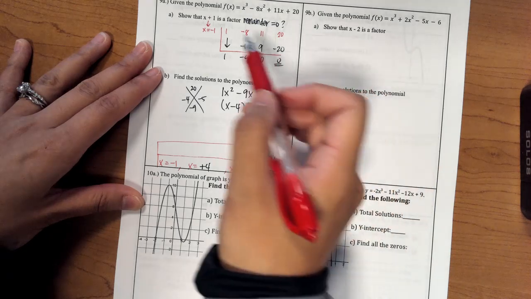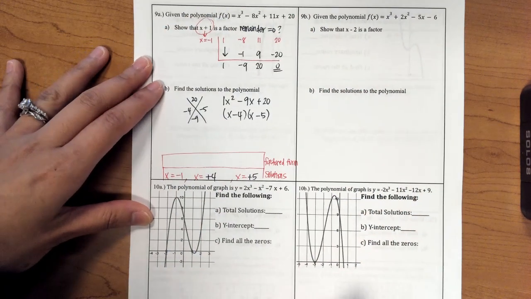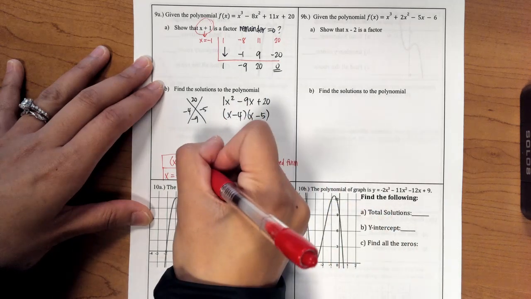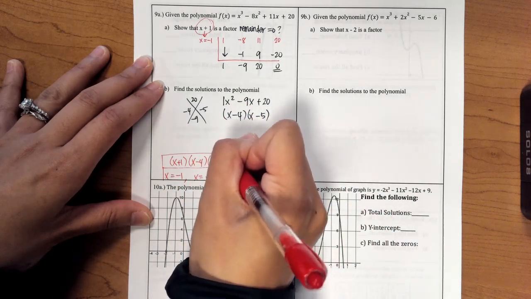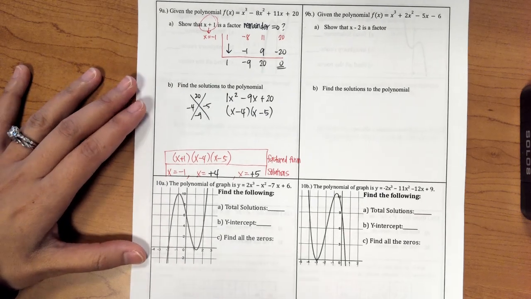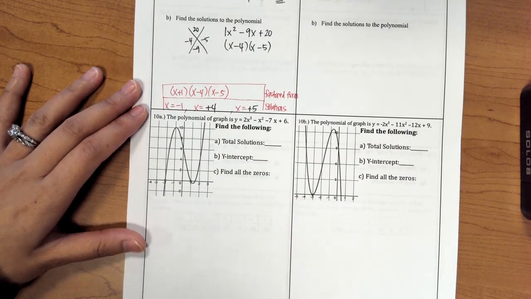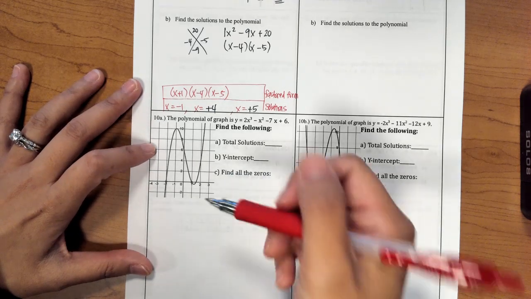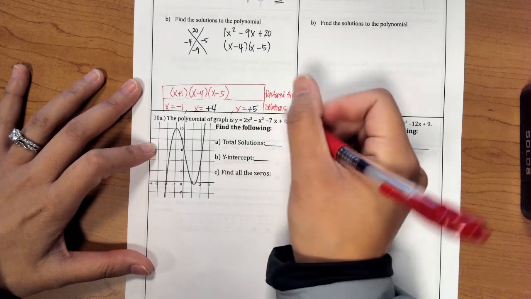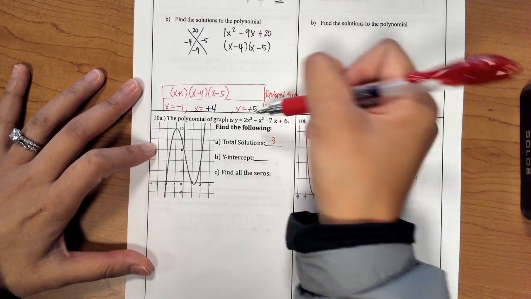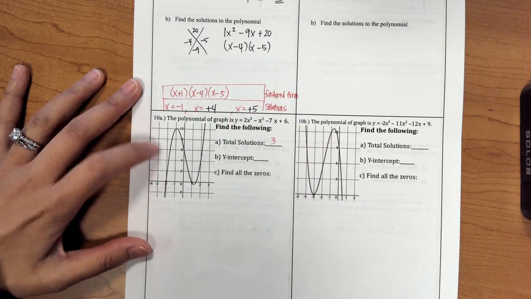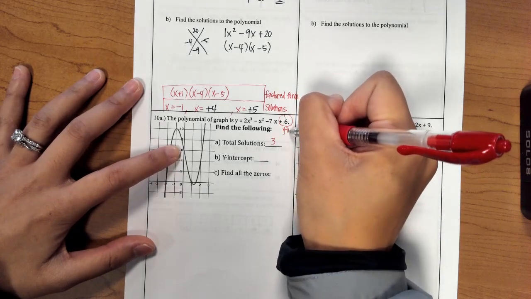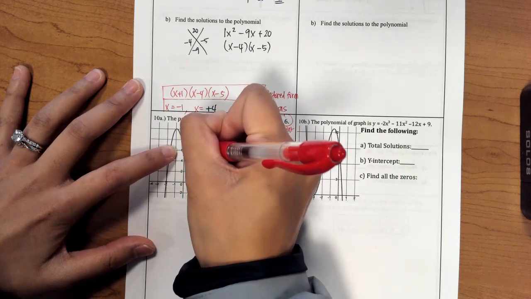Okay, so please keep in mind right here it says x plus 1 is a factor. And then we have x minus 4, x minus 5. This one seems pretty similar to what we were doing before. Total solutions is equal to the degree. So up 1, 2, 3. I also can look here at my exponent, right? My y-intercept, you can look at your graph here or right here.